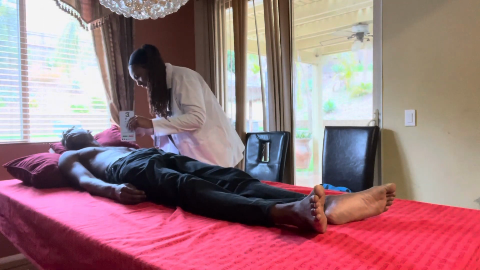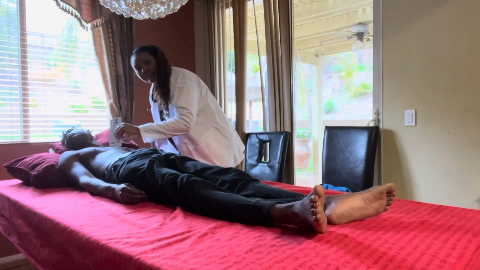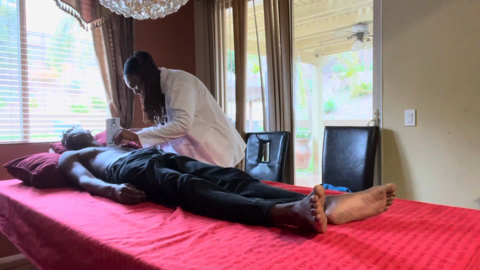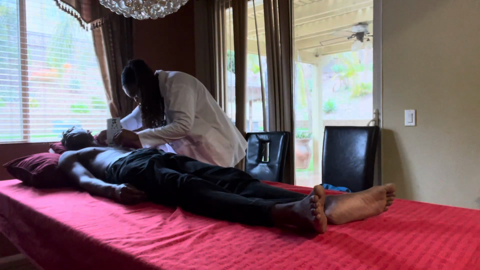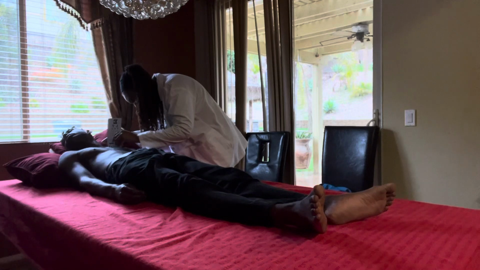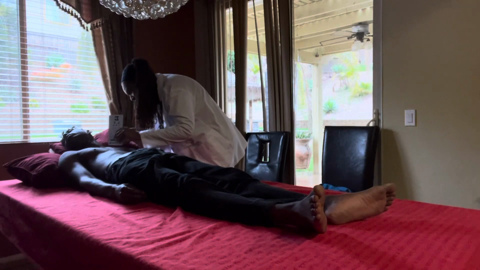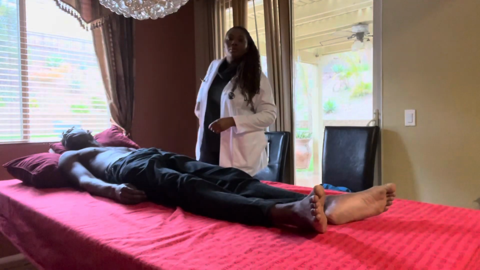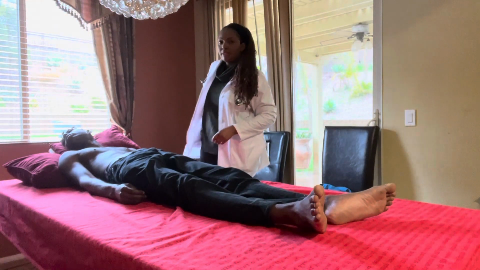Okay, so I will put it on the sternum of the patient, and I'm going to measure the highest pulsation. Okay, so with my patient, it is 1 centimeter, which is normal. So below 3 centimeters is normal.